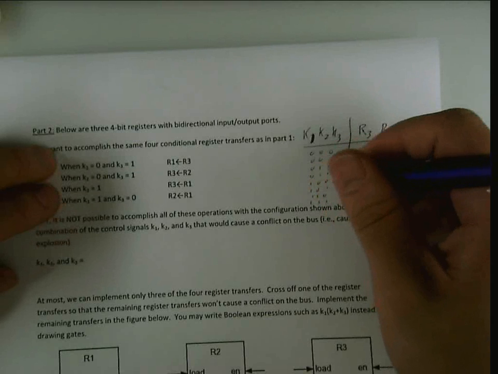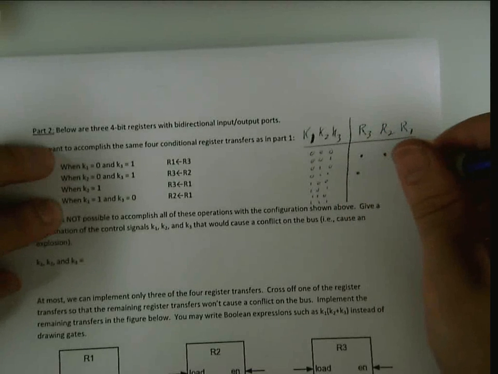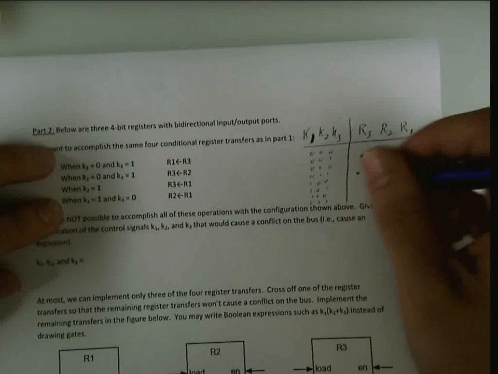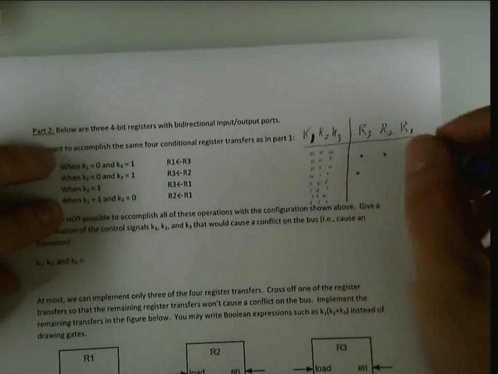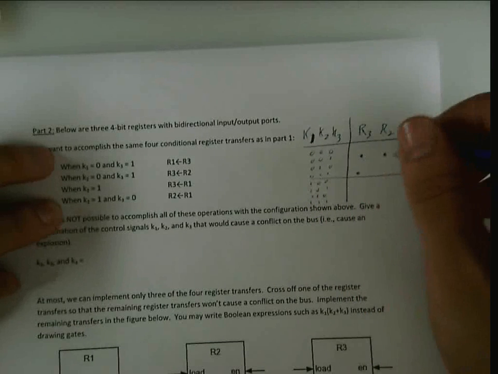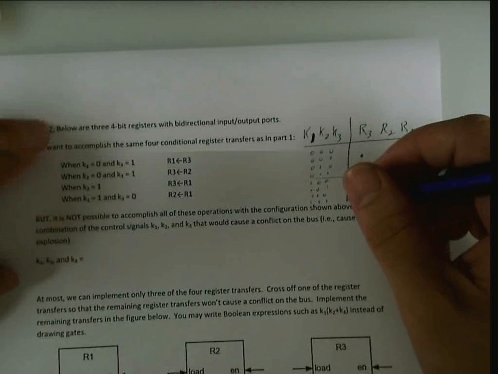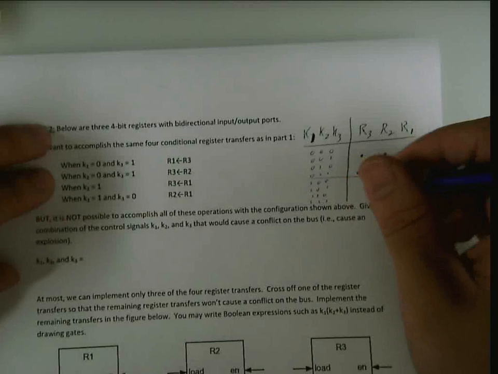I've got 1, 0, 0, so R1 can be on the bus, and that's it, I believe. And then we've got 1, 0, 1, so I'm going to put a dividing line here just to make it a little easier to see. For 1, 0, 1, this one can be on, the others can't, so this is just going to be R2.